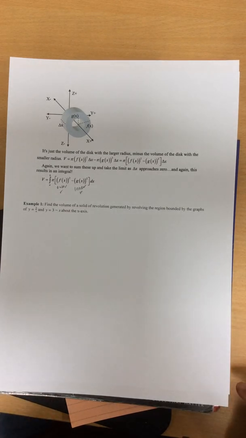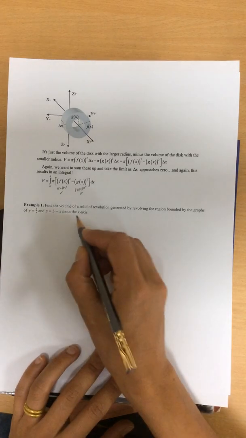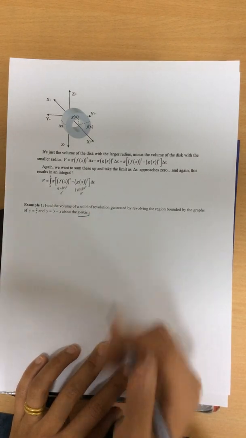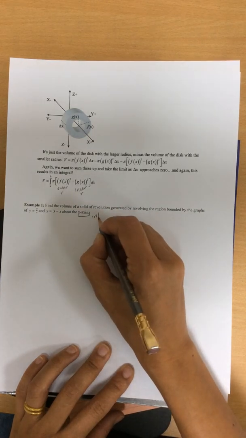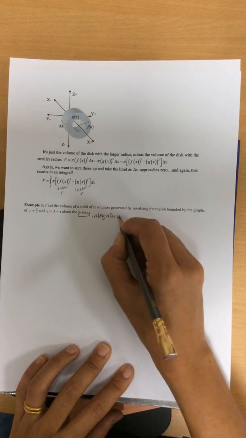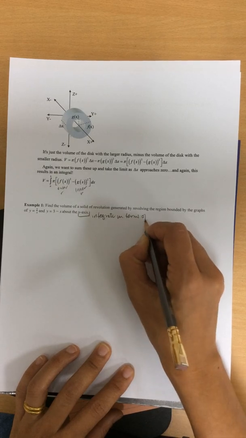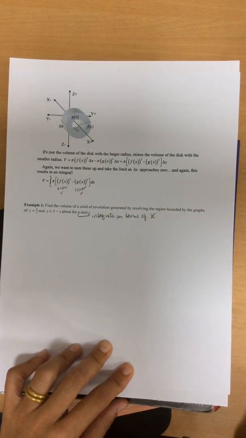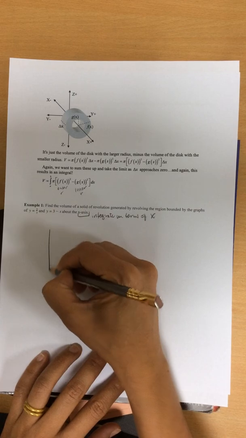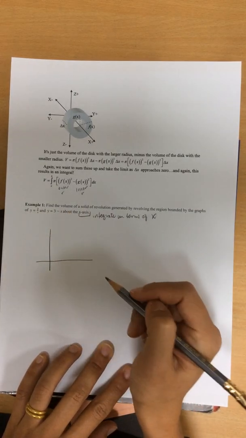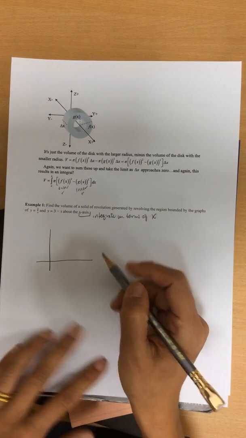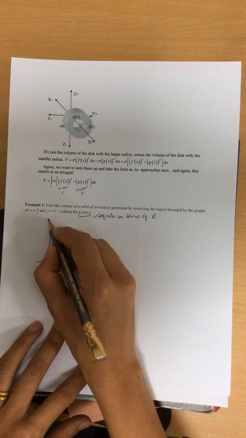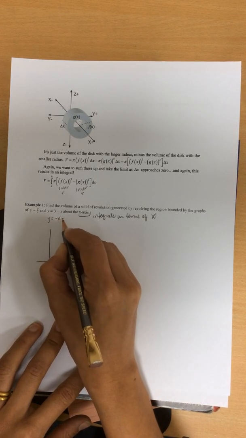Find the volume of a solid of revolution generated by revolving the region bounded by the graphs of y equals 2 over x and y equals 3 minus x about the x-axis. Okay, remember this? That means I need to integrate in terms of x, since we are rotating it across the x-axis. So I'm going to draw this just because I need to imagine what this looks like. y equals 3 minus x. I'm going to rewrite it in slope-intercept form. It's minus x plus 3.